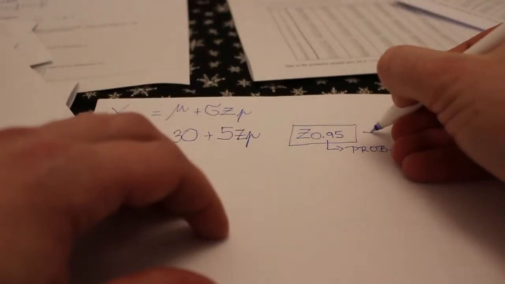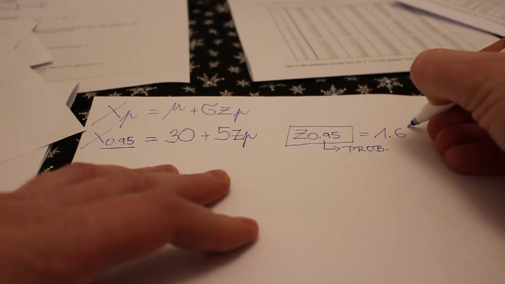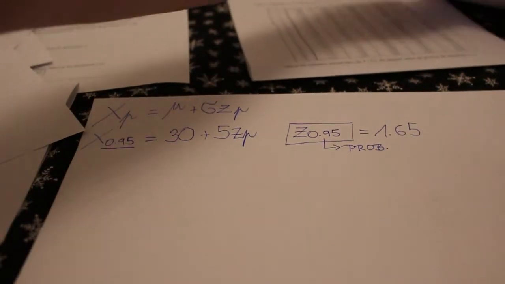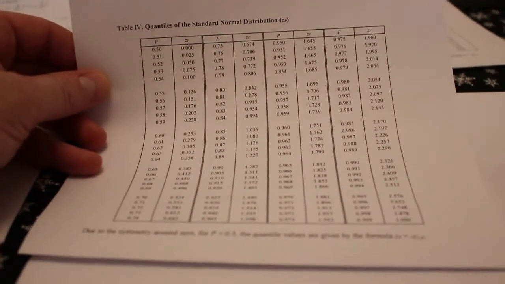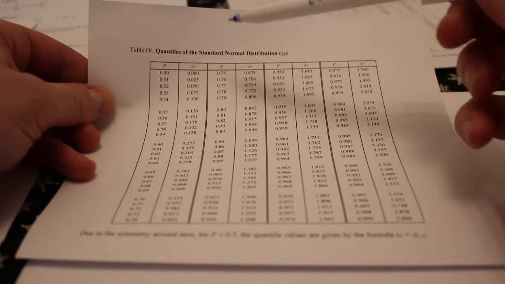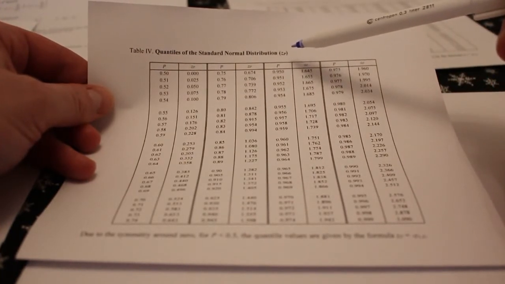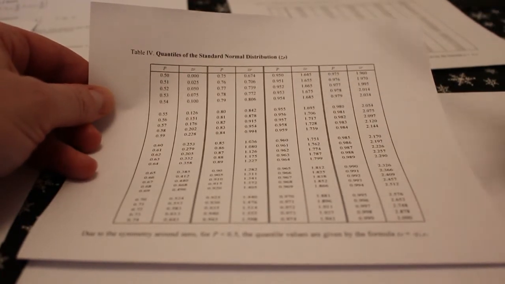1.65. So this is equal to 1.65. Or you can use these better tables, yes? Can you see quantiles of the standard normal distribution, Z_P? So you need to find here the p-value, the probability, yes?